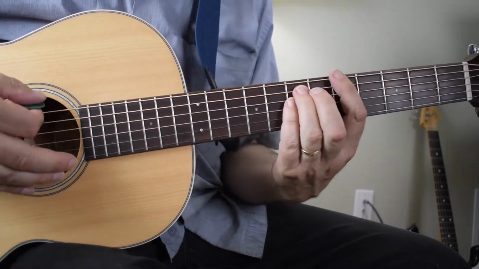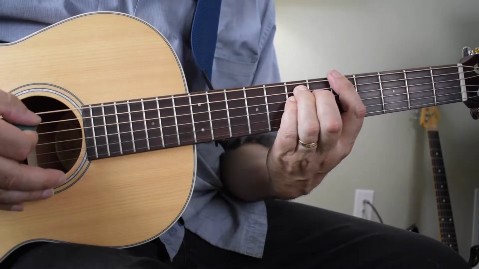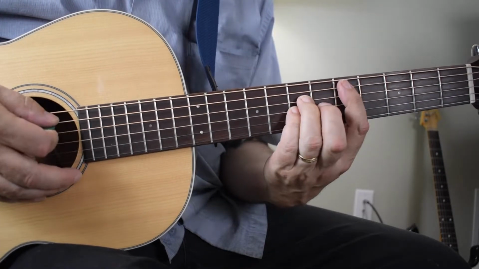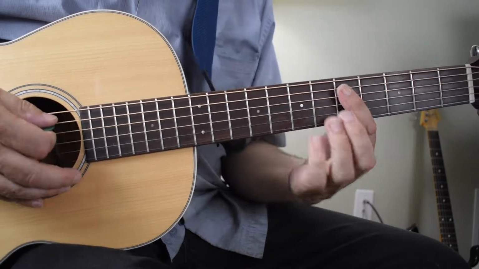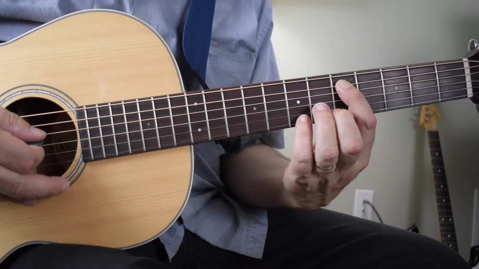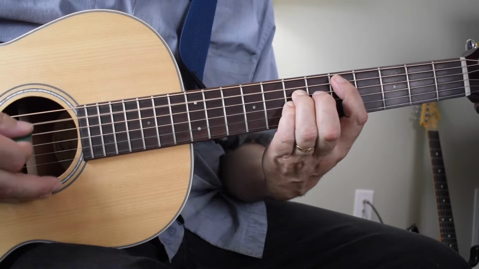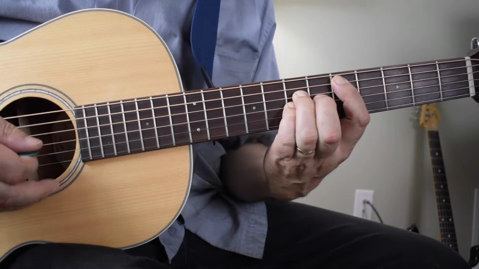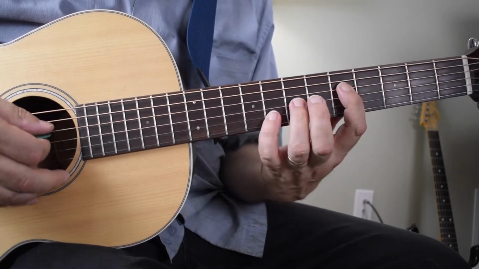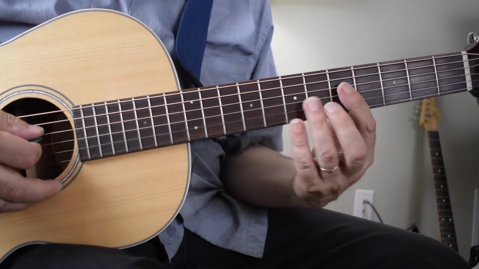You can just move that around. You can do that up here too, with a root based on the 5th string, octave on the 3rd string, 5th in between them. You can also do one on the 4th, 3rd, and 2nd strings.